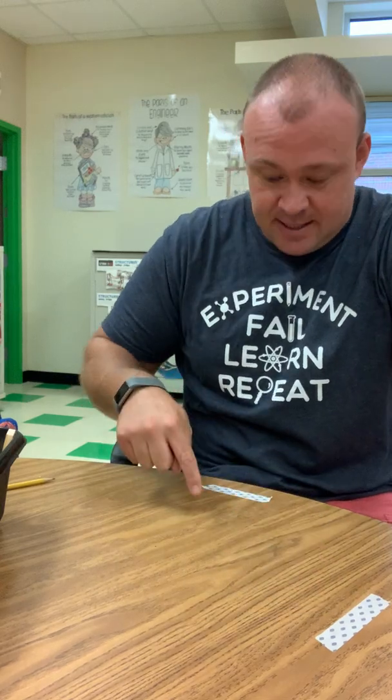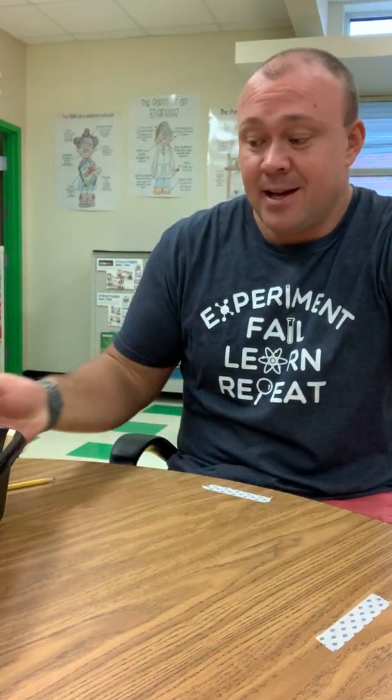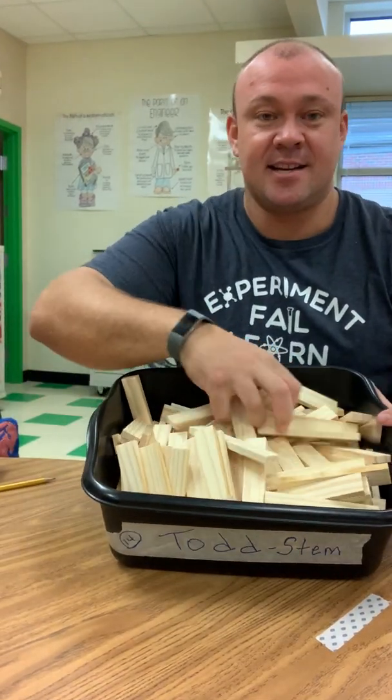So I know you just watched a video on the engineering design process, and I'm now going to show you how we might use that to do an activity in STEM. So the first thing we have to do is identify a problem. And the problem I've set forth today is that I have to build a ramp that is going to move a ball from this piece of tape to this piece of tape using these blocks and nothing else.